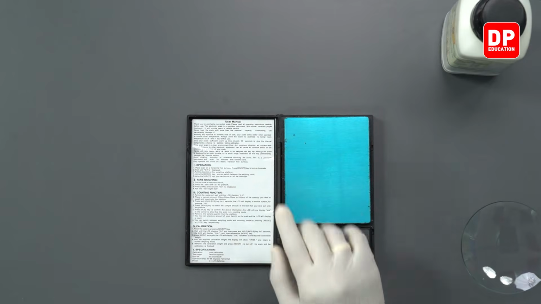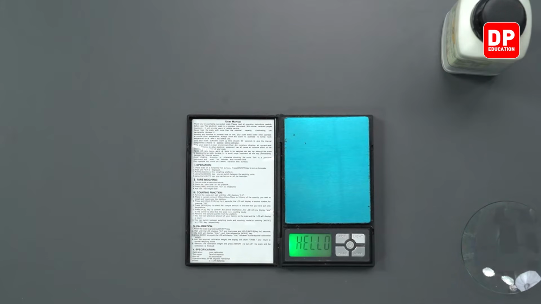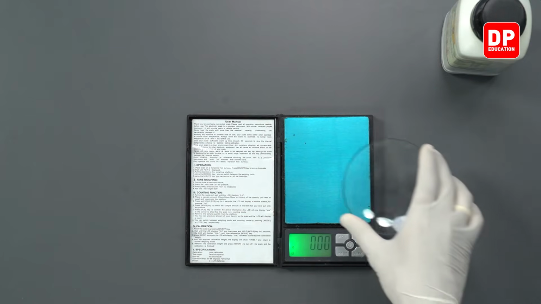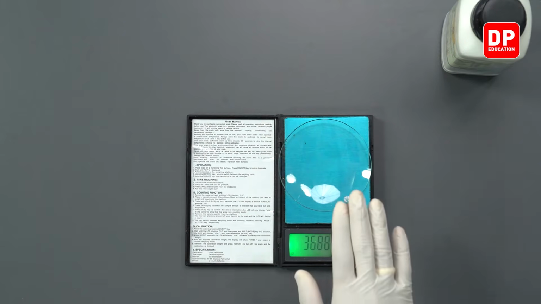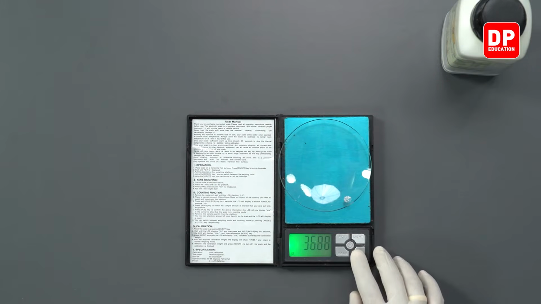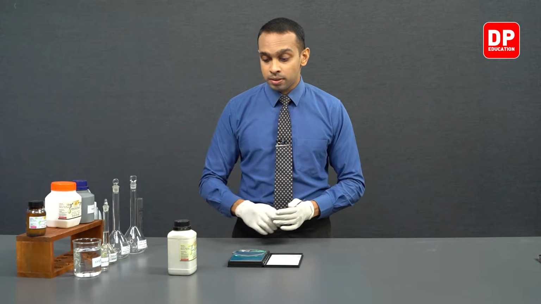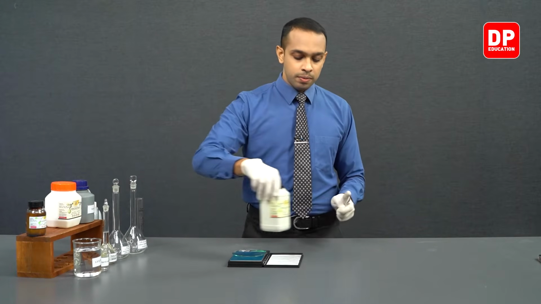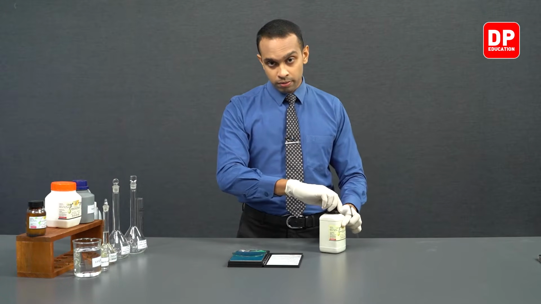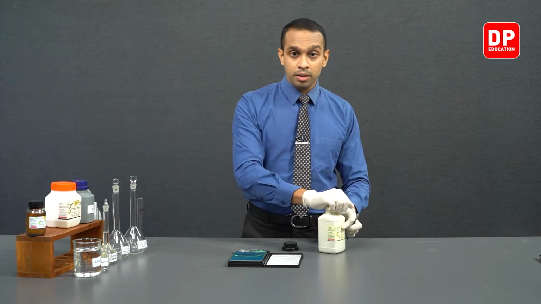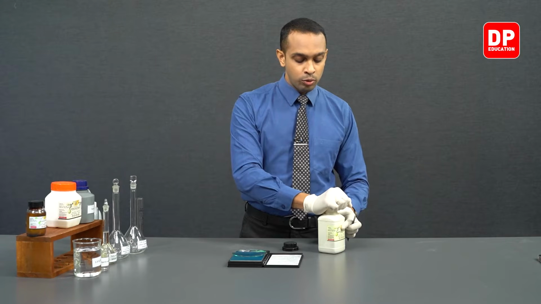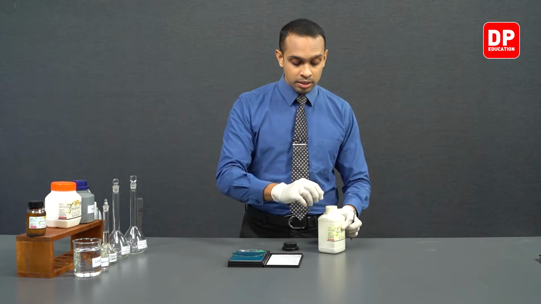We have our digital balance here. We'll turn it on again. We can see the unit is in grams, and we are going to place our watch glass on top of the balance, and then we can use the tare function to get to a zero reading on the digital balance. Afterwards, we will be measuring 12.05 grams of ammonium ferric sulfate or ammonium iron(III) sulfate.